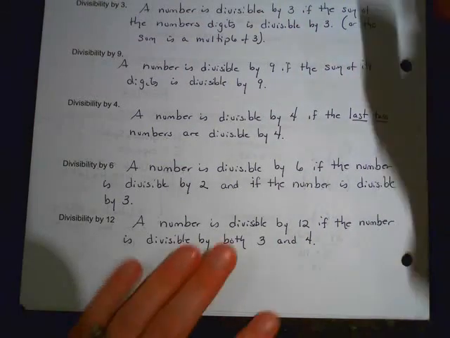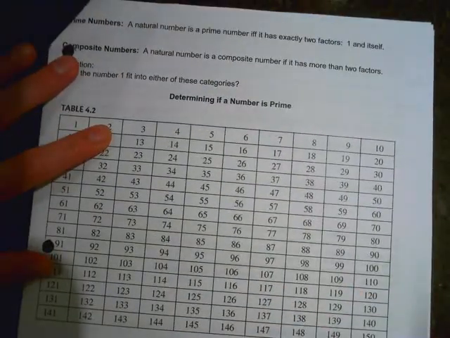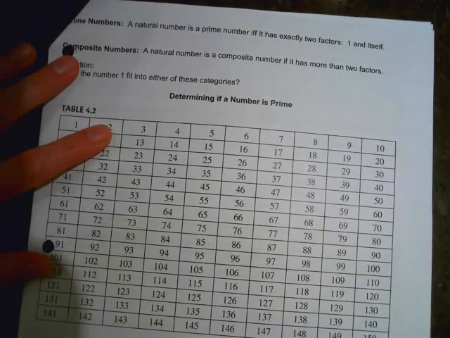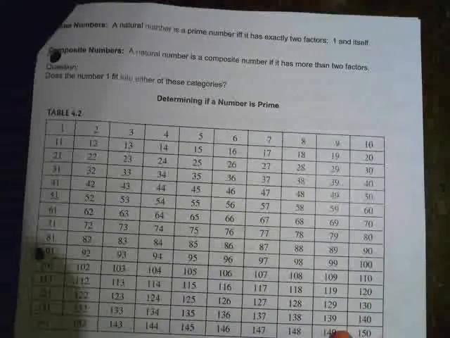All right, so I'm going to make one more video after this one. It will be much shorter, but it's how to determine if a number is prime. All right, and so we'll have this one and be done with section 4.2. All right, so tune in to the next video.